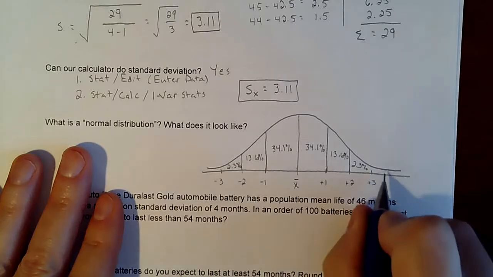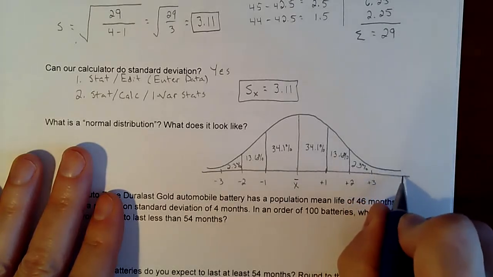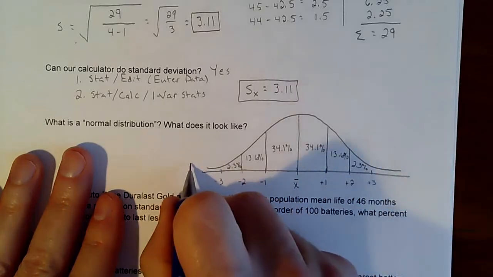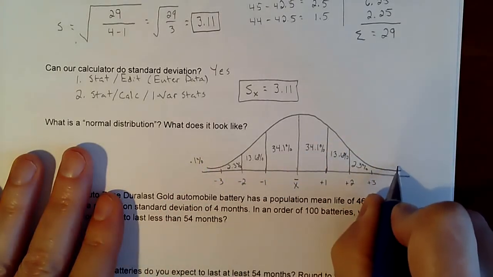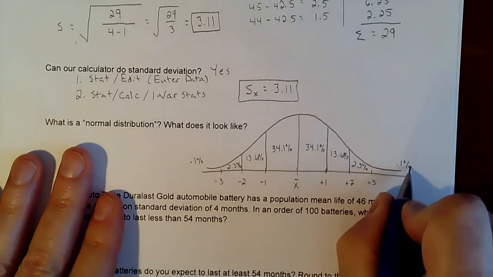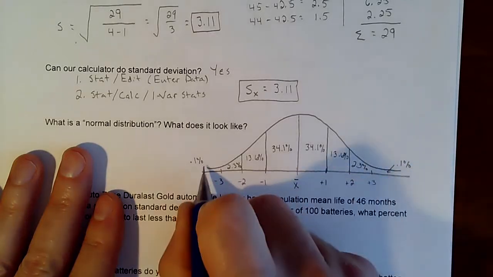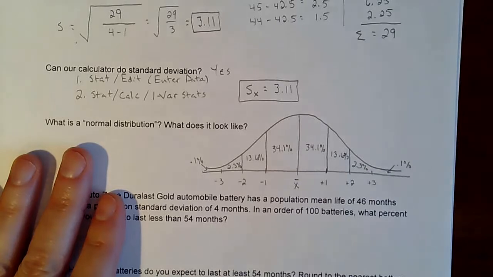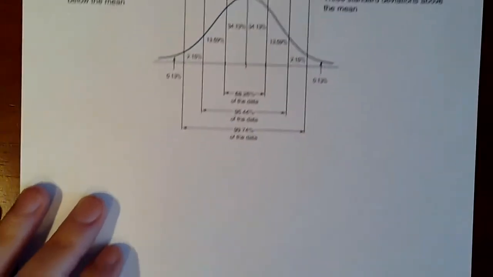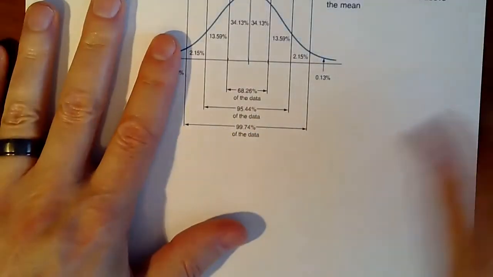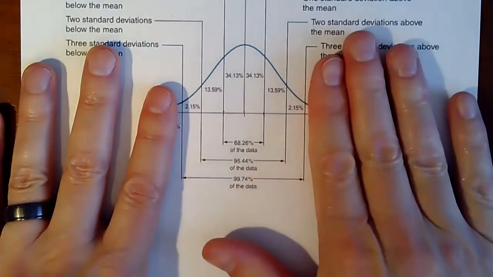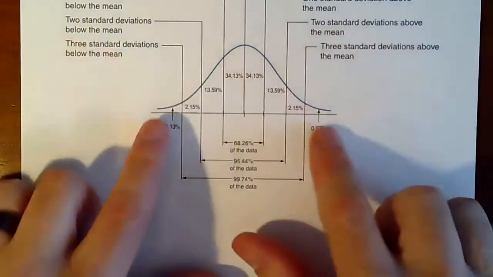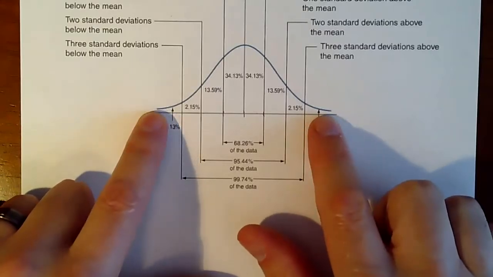And if you are anything further than that, you're looking at this category and this category are 0.1%. 0.1% are more than 3 standard deviations above. So if you go out to 3 standard deviations, you're covering 99.7% of the population. Anything outside of that is pretty much an exception.